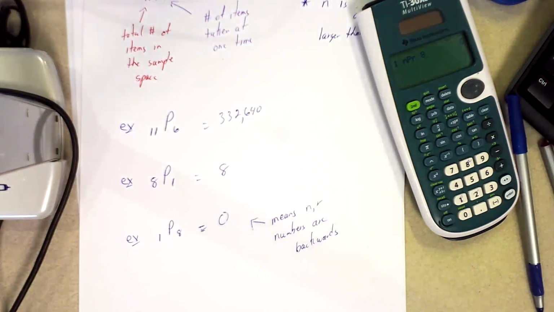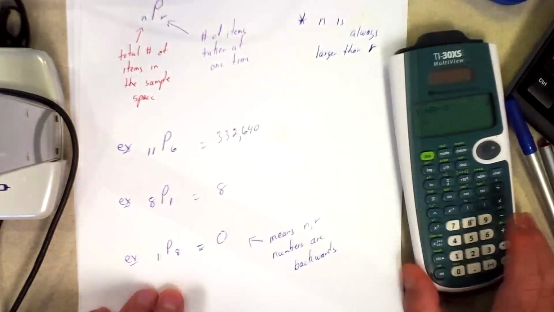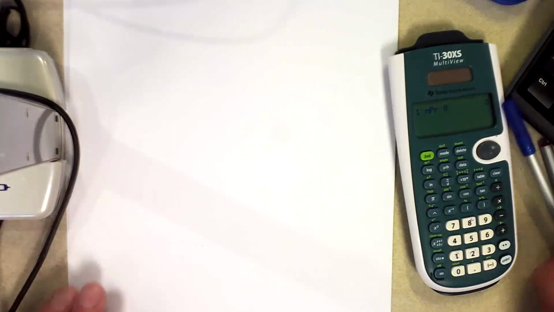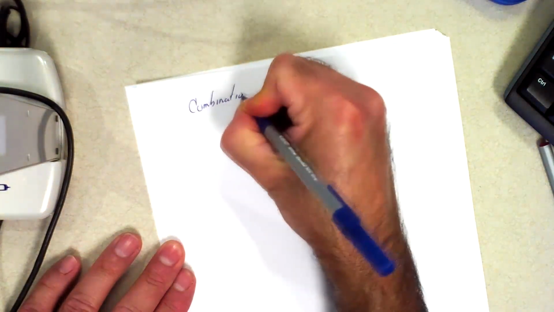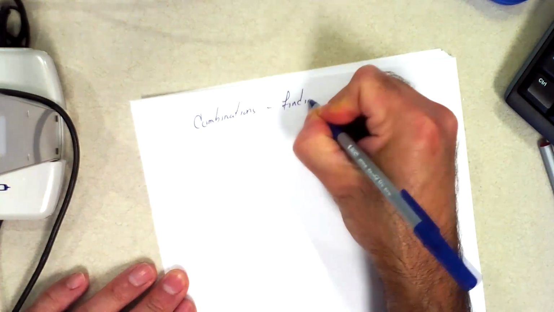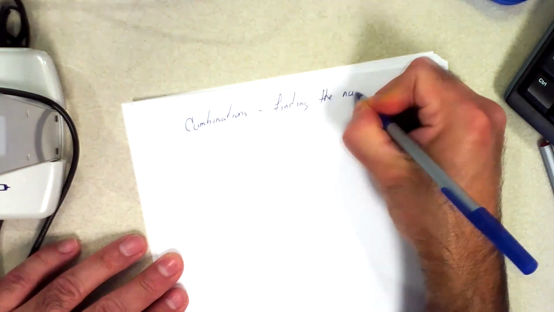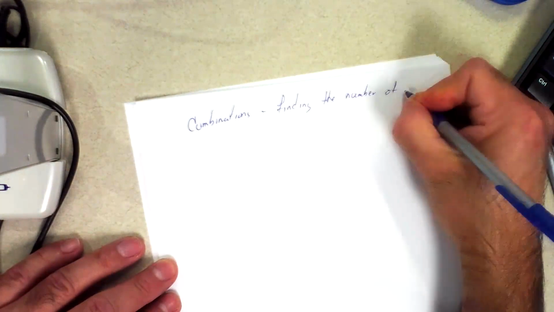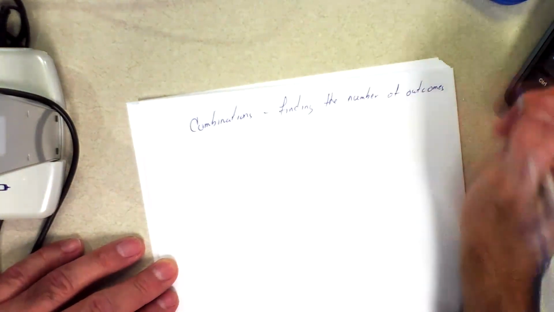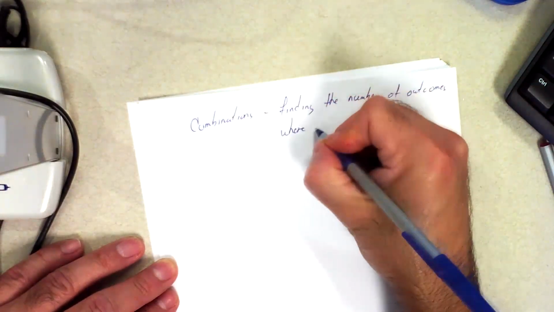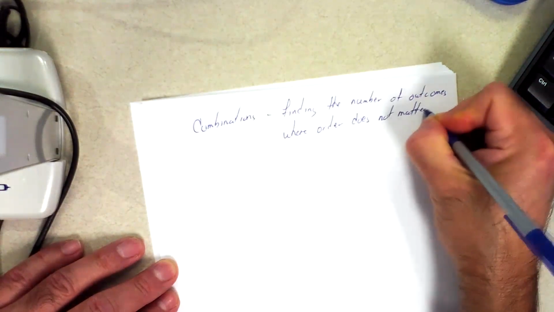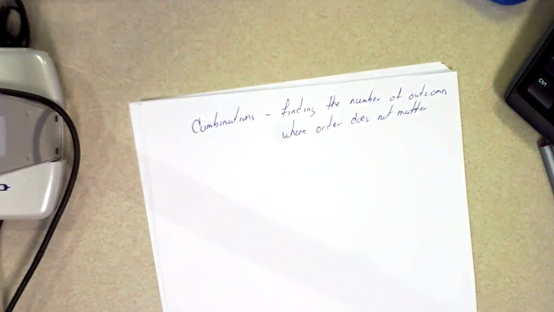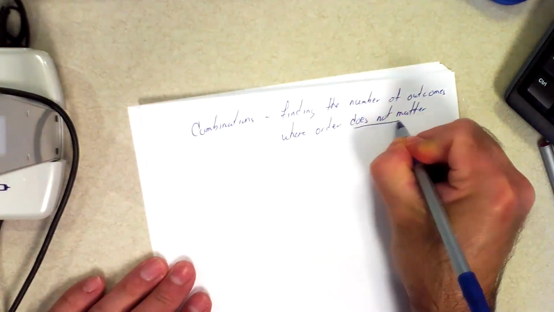Okay, now we're going to do combinations. So, the definition of combinations: finding the number of outcomes where order does not matter.